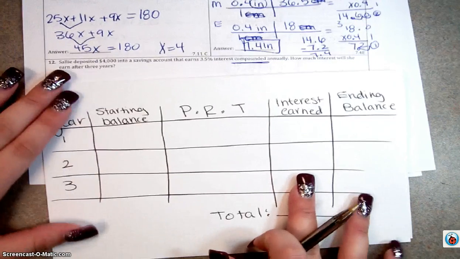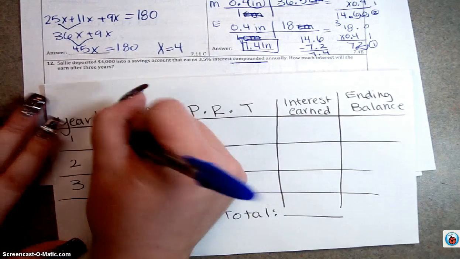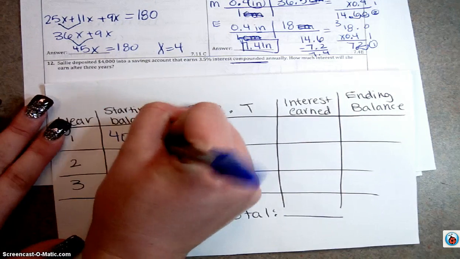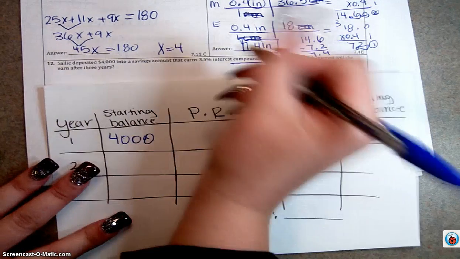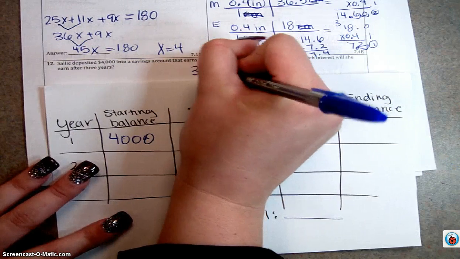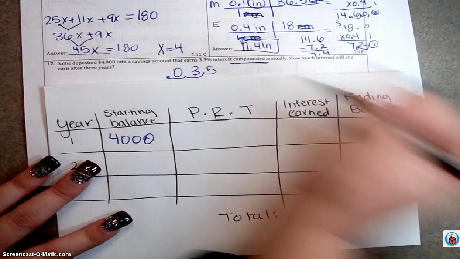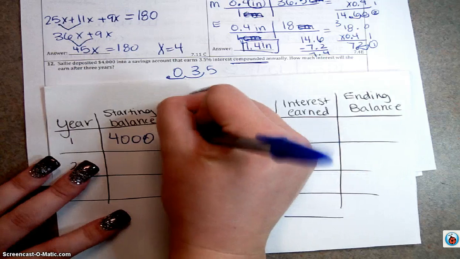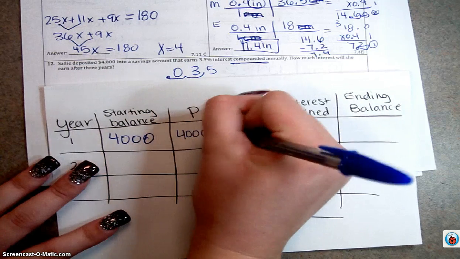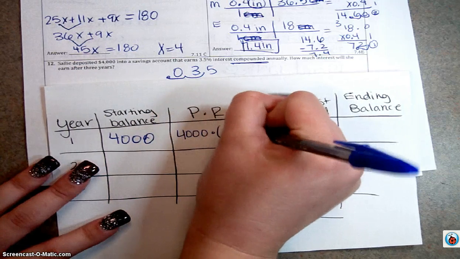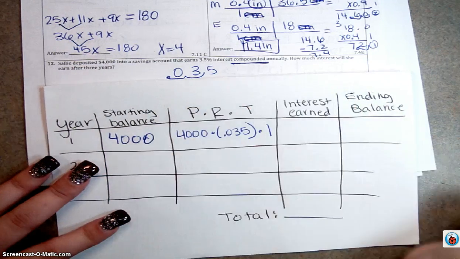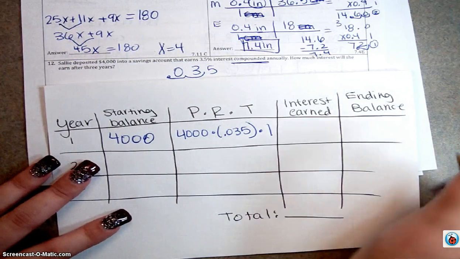So if Sally deposited $4,000 on year 1, her starting balance is $4,000. Her interest rate is 3.5. Remember, when we're multiplying it, though, we have to move it over twice to the left. So the principal is going to be 4,000 times 0.035, and remember our time is always 1 with compound, okay?